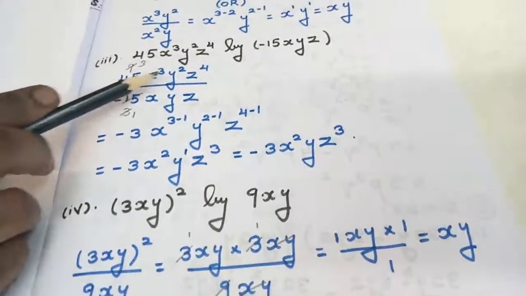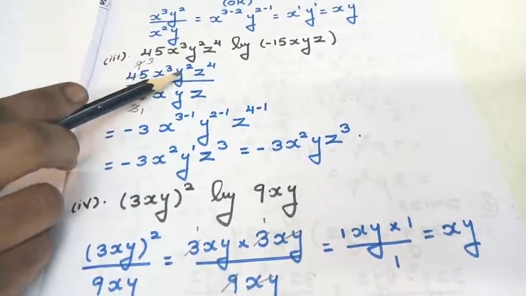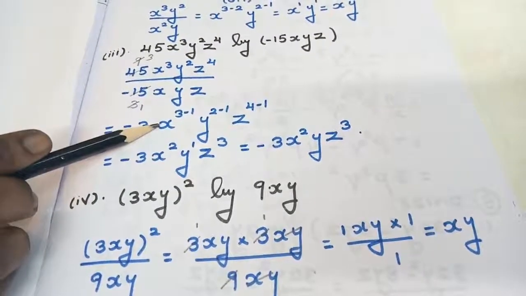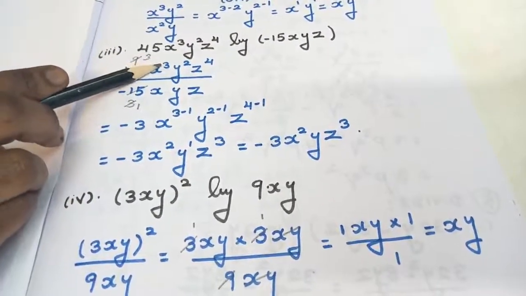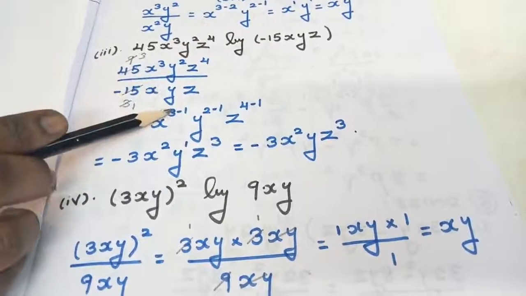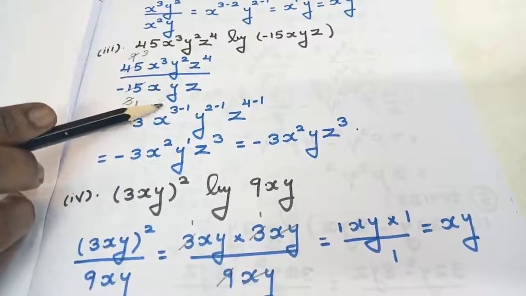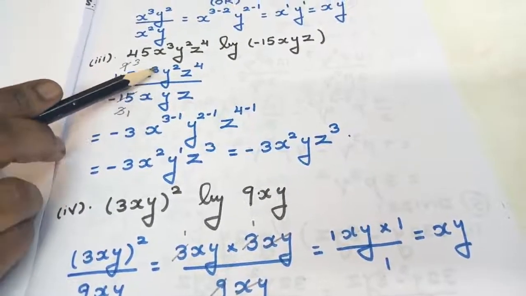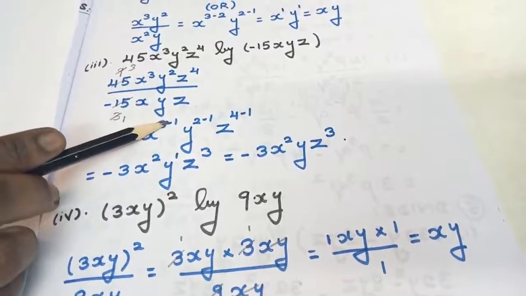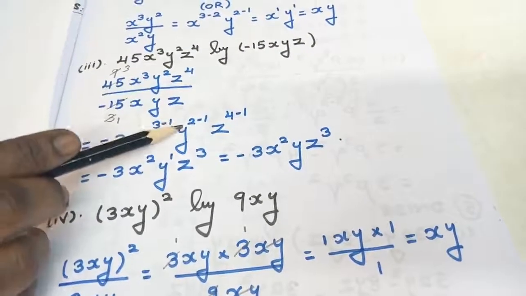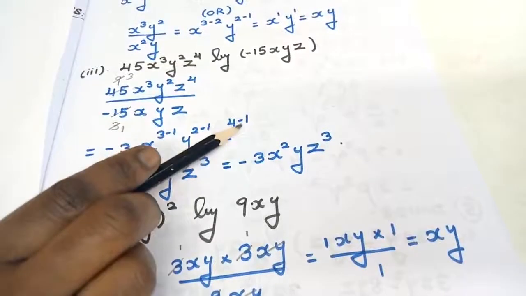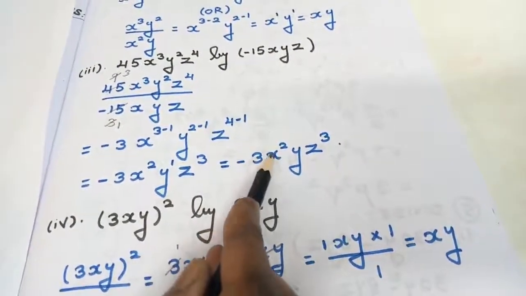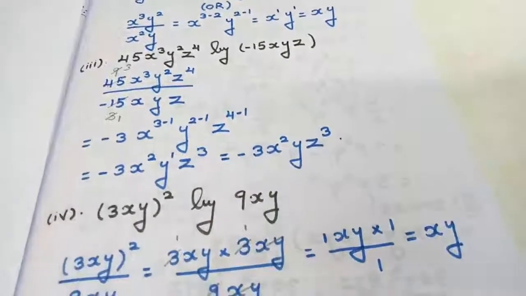Coming to x, y, z, we are having 3 variables with different powers. What I am going to do is, first I am writing x as it is. What is the power here is 3, bottom is 1, so 3 minus 1. Numerator power you are going to write as it is. Denominator 1, if you are going to bring it to the top, you will be writing it as minus 1. Y to the power 2 minus 1 and z to the power 4 minus 1. After calculating, you are going to get the value as minus 3x square y z cube.